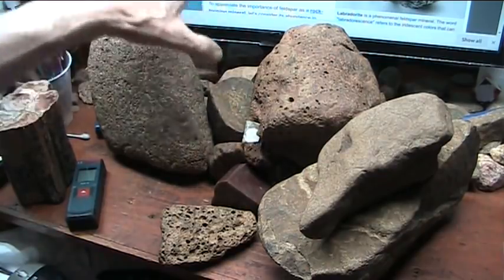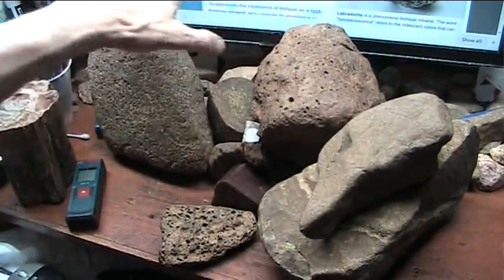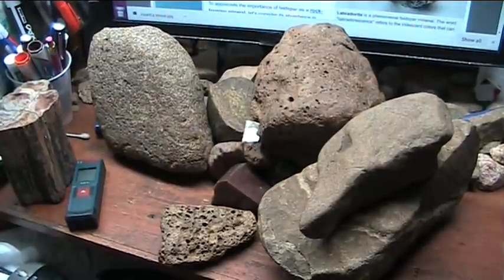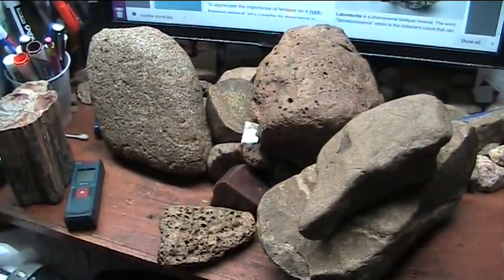It depends on where it is in relation to the minerals that are in the body. It's as simple as that. All the minerals are different in the body, in different organs.